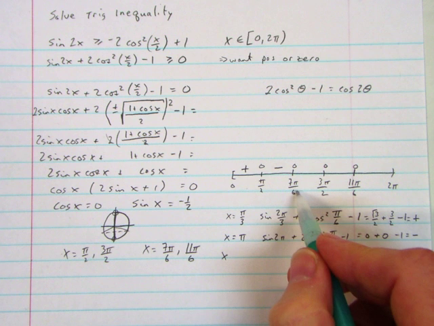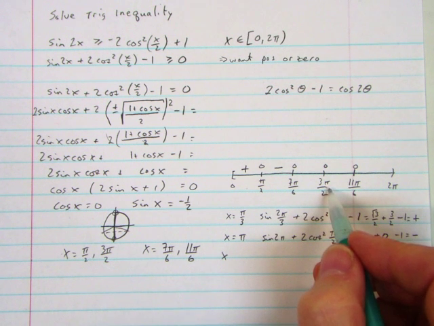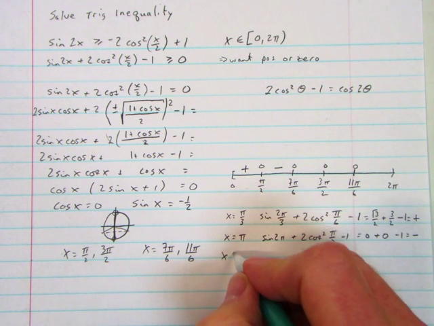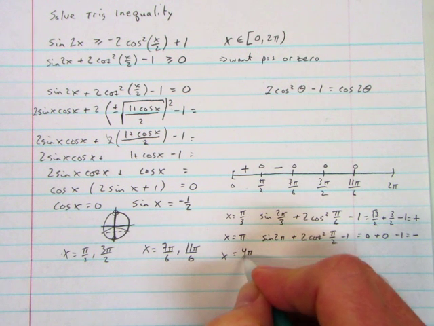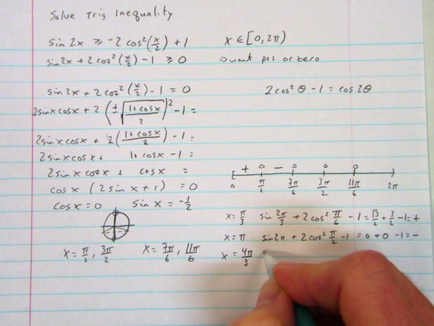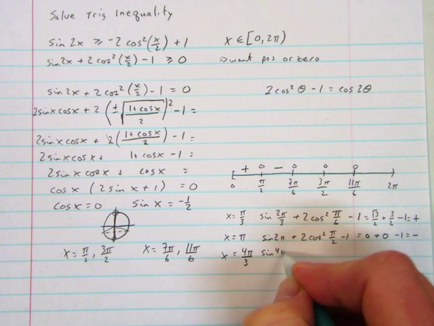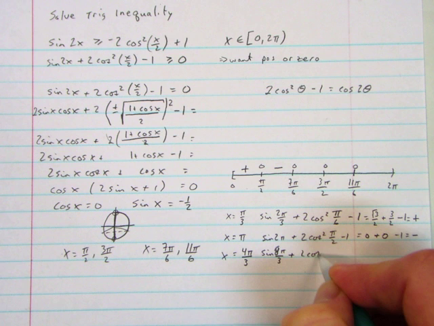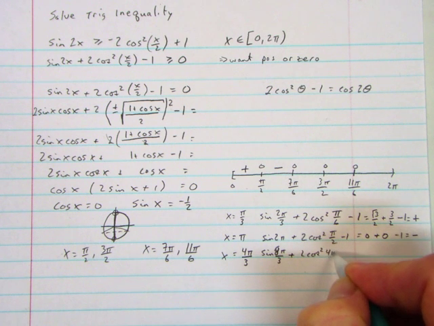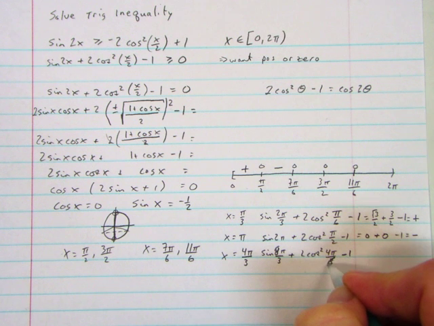The next interval, between 7 pi over 6 and 3 pi over 2, I would pick another value that's over 3, and in this section it would be 4 pi over 3. So we'll have the sine of 8 pi over 3 plus 2 times cosine squared of 4 pi over 6 minus 1.